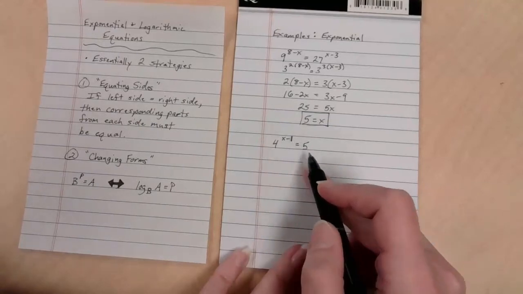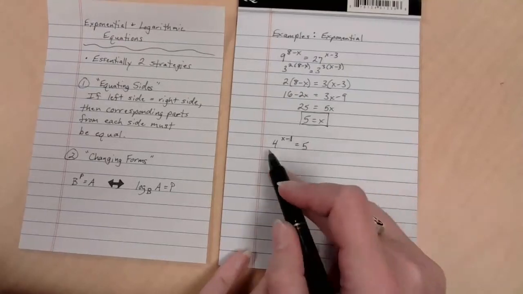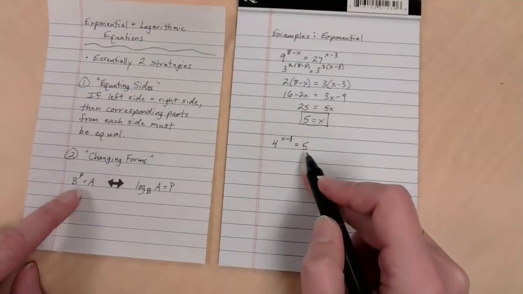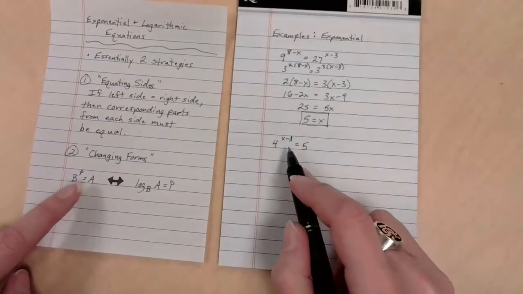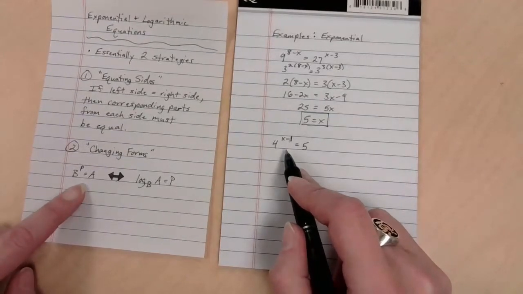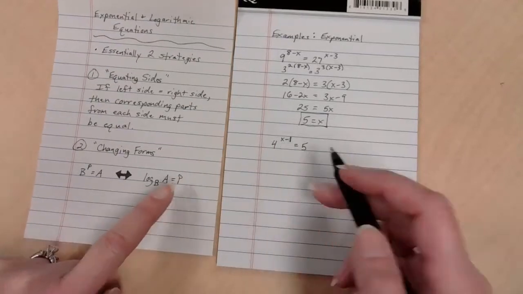Well, 4 can be base 2, 5 can be nothing useful. I can't rewrite 5 as a base of anything. Alright, so equating sides may not be the best option here, but I do have something that kind of looks like this. So maybe I change forms. Maybe I rewrite this and say, okay, I'd like to get at that power right there. What if I could get it down so that it's not an exponent anymore?